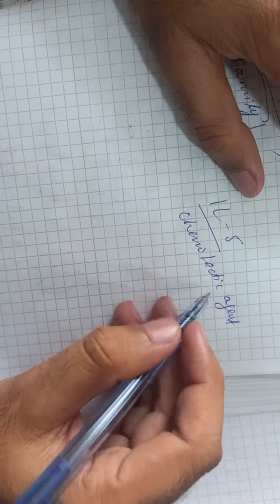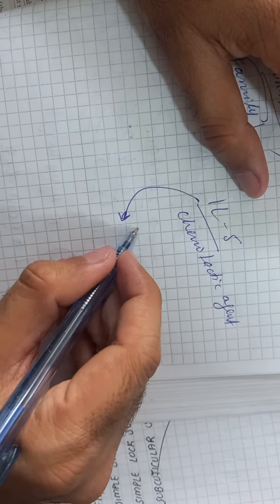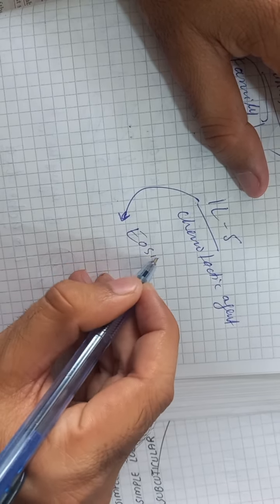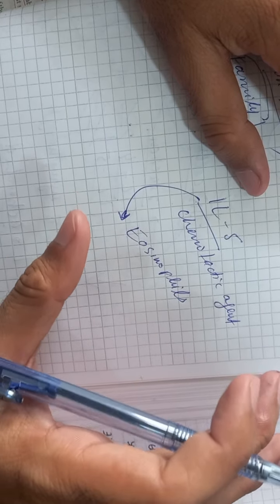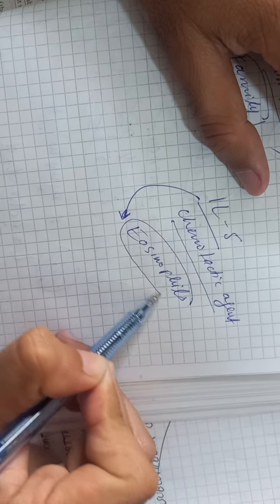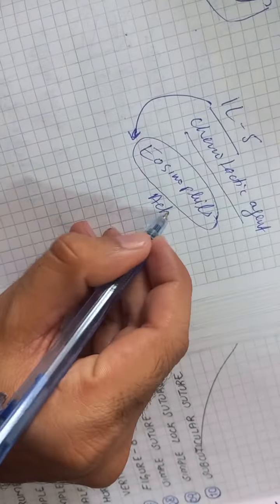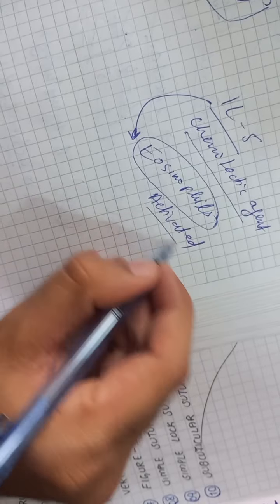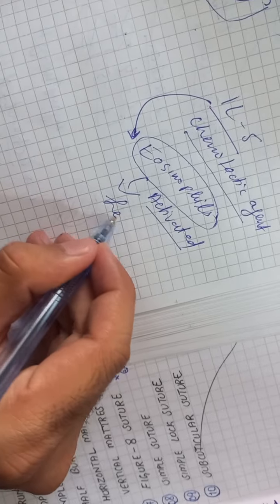What does it do? It attracts another type of white blood cells in our body. These are called eosinophils. Interleukin 5, which was produced by that inappropriate reaction of the T helper 2 cell, is a chemotactic agent. It will start attracting eosinophils. When it starts calling eosinophils to the site, these eosinophils become activated by the action of this interleukin 5.